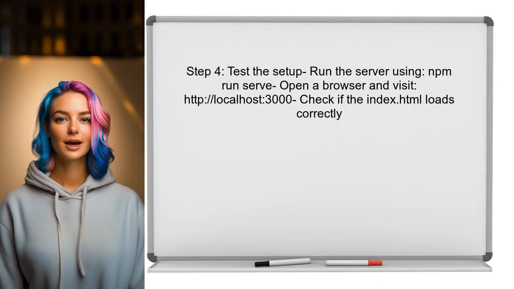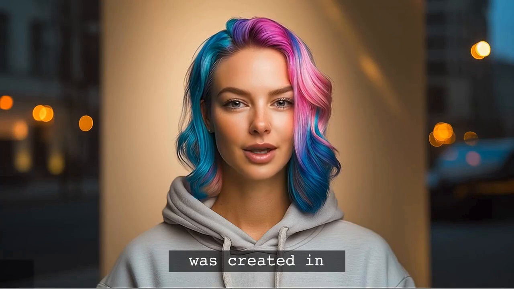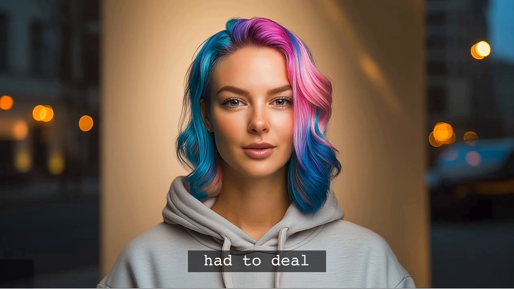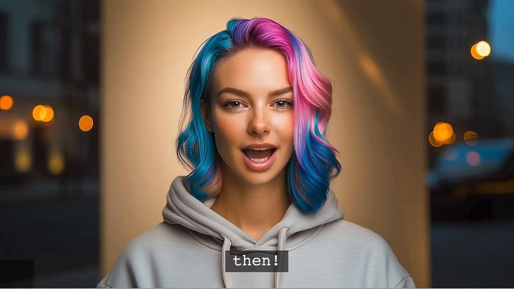Finally, the user can test the setup by running the Express server and accessing localhost on the specified port. This will help confirm if the changes have resolved the issue. Fun fact, the first web server was created in 1990 by Tim Berners-Lee. Imagine if he had to deal with "Cannot GET /" errors back then.